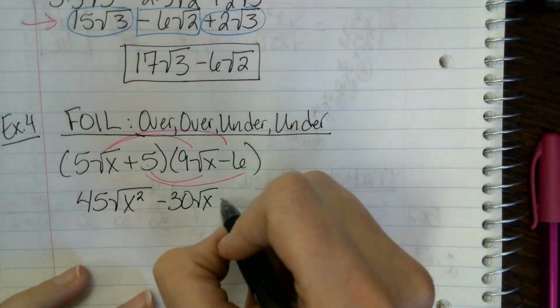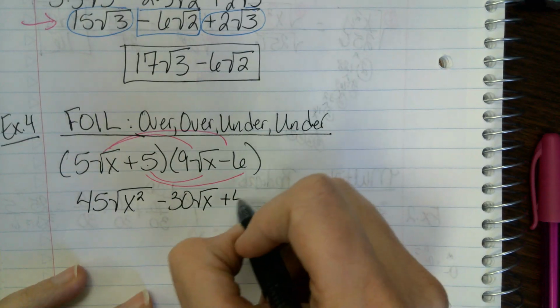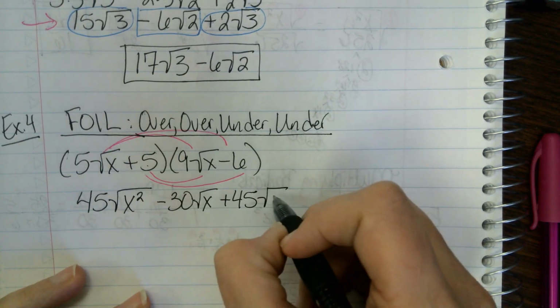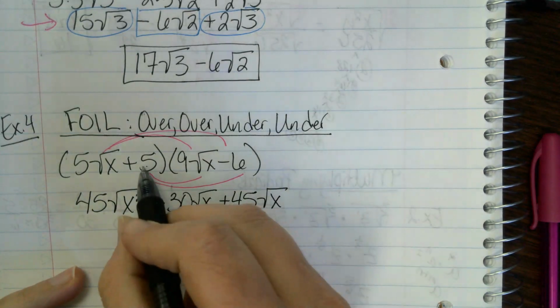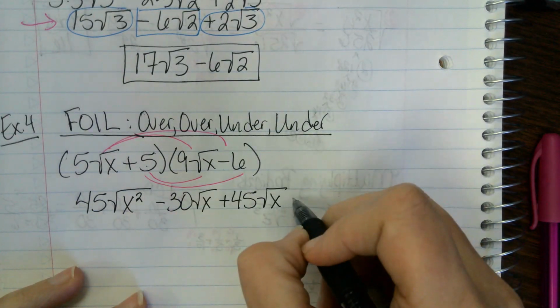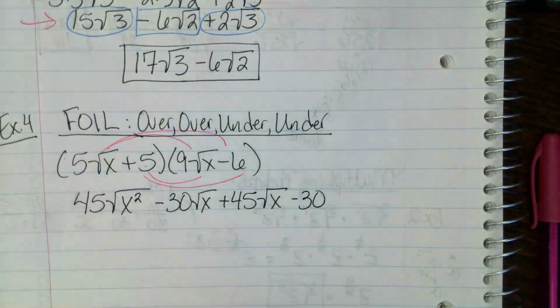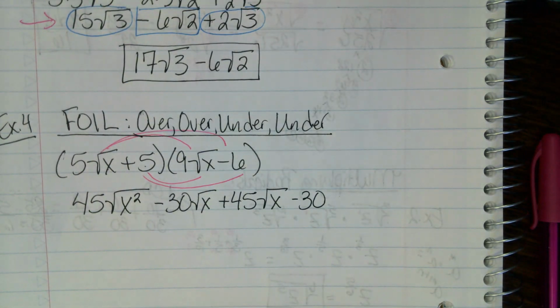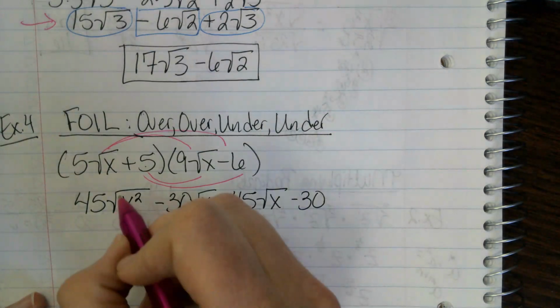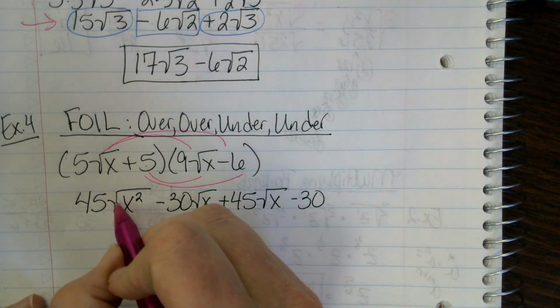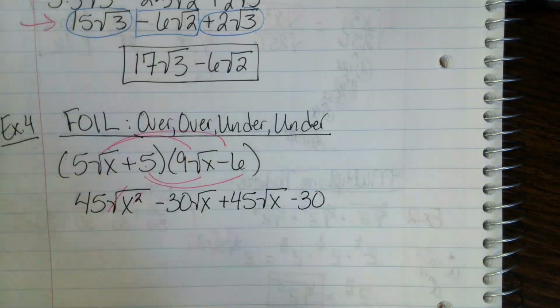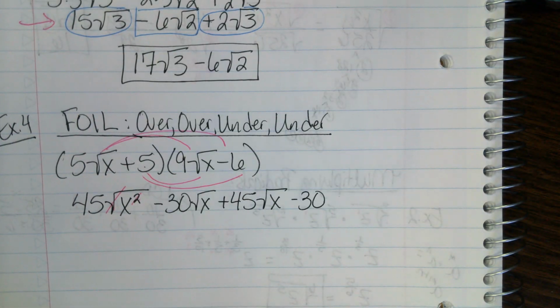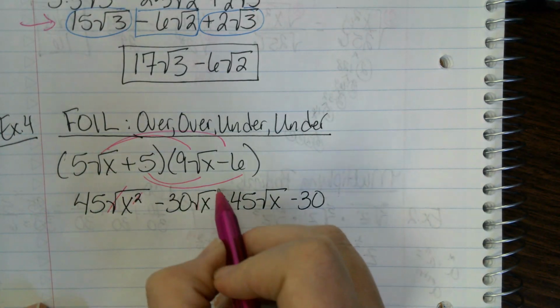5 times 9, 45 square root x. And 5 times negative 6 is negative 30. Okay, now I'm going to combine like terms, and I am going to simplify a little bit because I know that the square root of a square, they are inverse operations, and those two will cancel. So I'll just be left with 45x. And I have like terms right here.